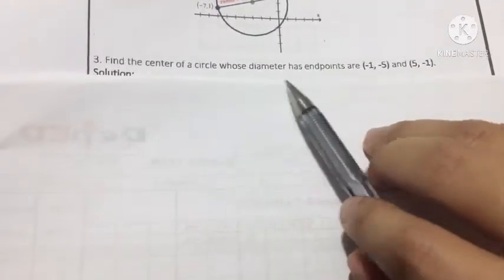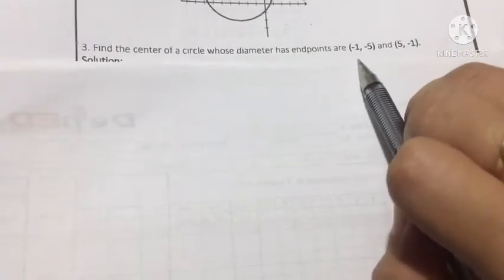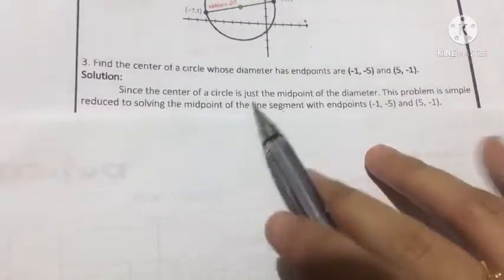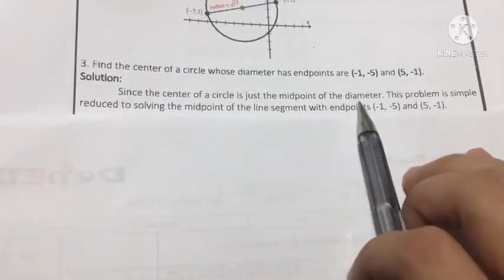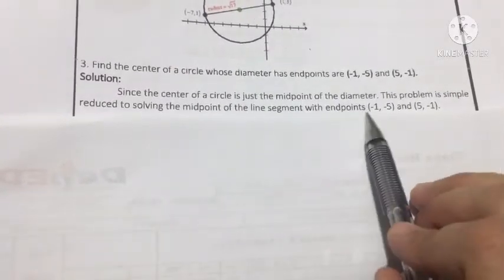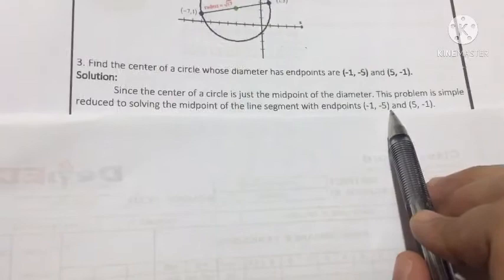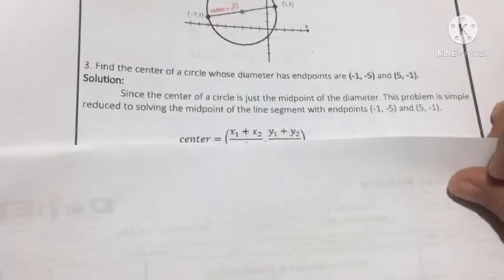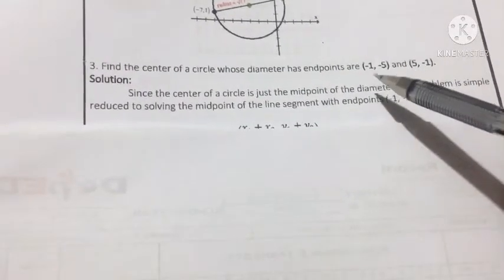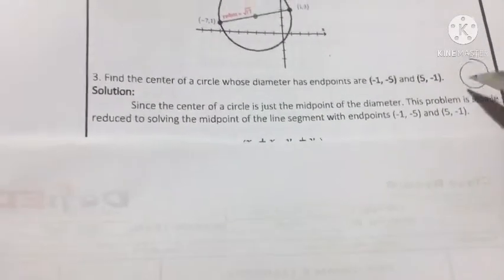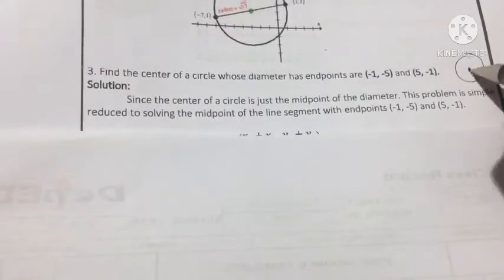Example, sabi niya, find the center of a circle whose diameter has endpoints at negative 1, negative 5 and 5, negative 1. So, tingnan natin. Since the center of the circle is just the midpoint of the diameter, this problem is simply reduced to solving the midpoint of the line segment with endpoints negative 1, negative 5 and 5, negative 1. So, hahanapin mo daw, asan yung center, asan yung gitna? Kung meron kang bilog niyan, hahanapin mo kung ano yung nasa gitna. Okay?